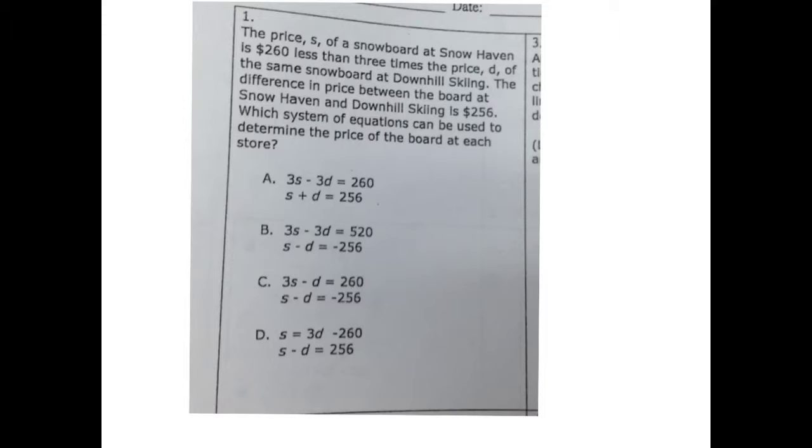So I'm going to color code this. My two equations are, my first one starts here with S is 260 less than 3 times D. So S equals, 260 less is minus 260, 3 times D is 3D. And so I start to look through my answer choices.